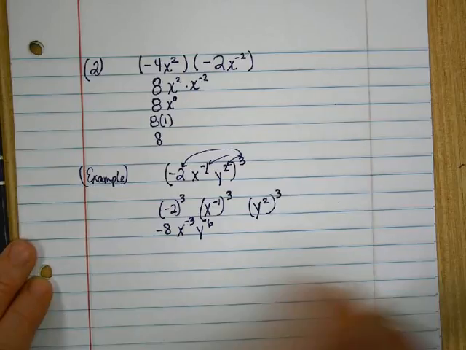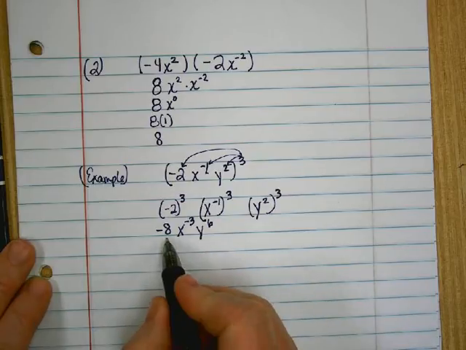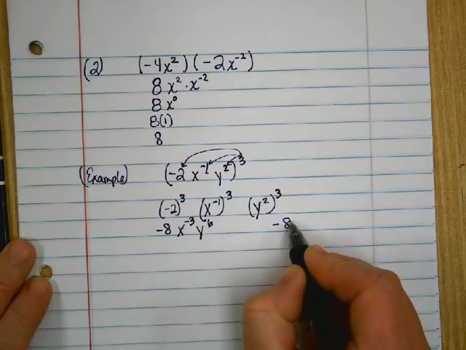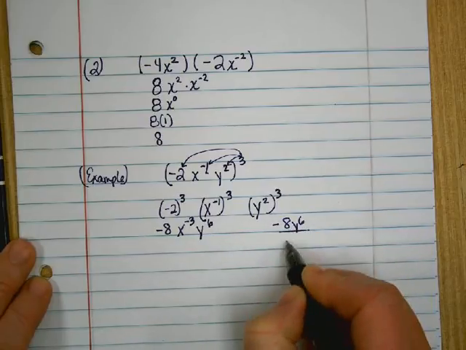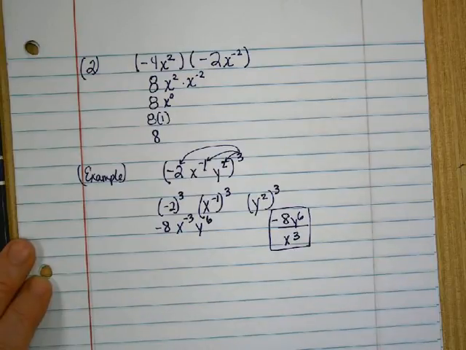All is good except I cannot have a negative exponent in a problem, so the part with the negative exponent has to be moved to the other part of the fraction. And that is just the x and its exponent. The 8 and the y stay put. Okay? Any questions there?